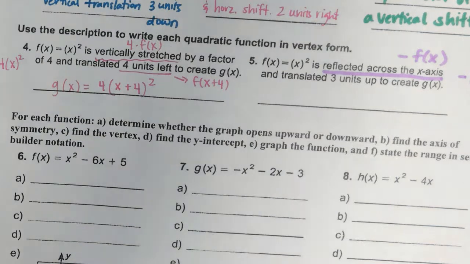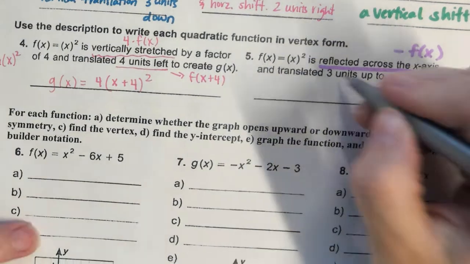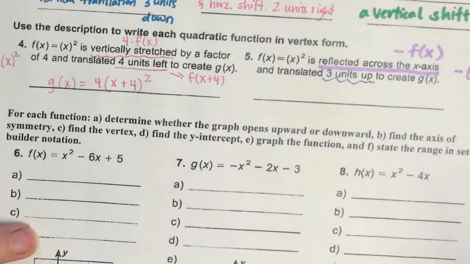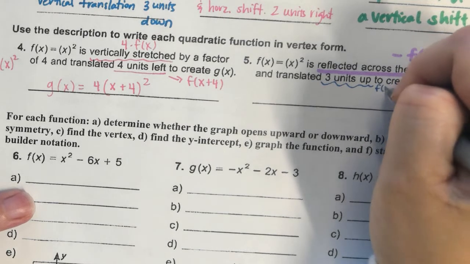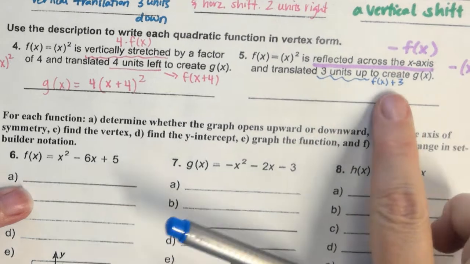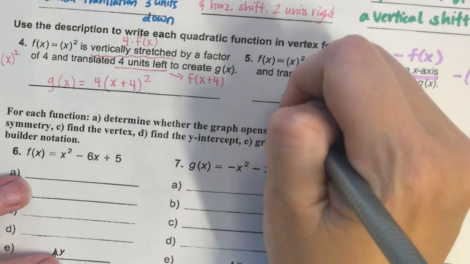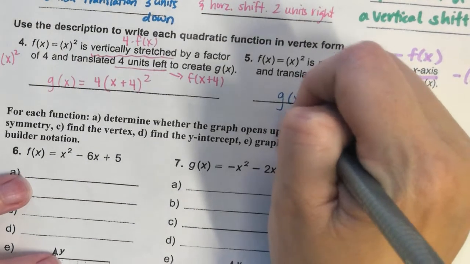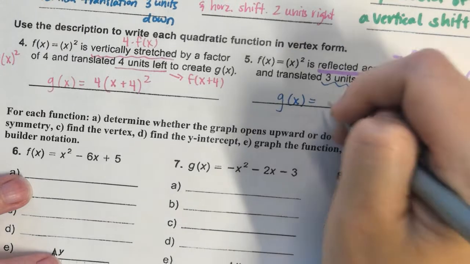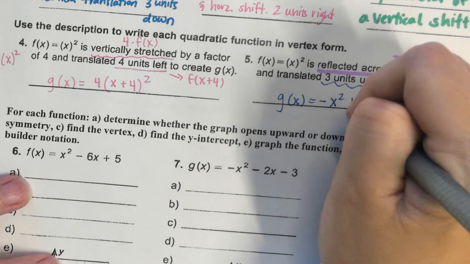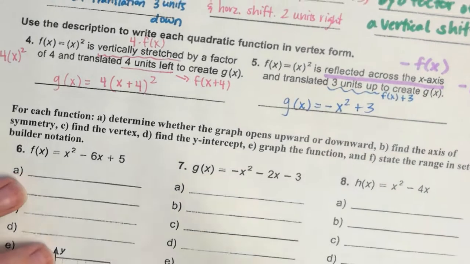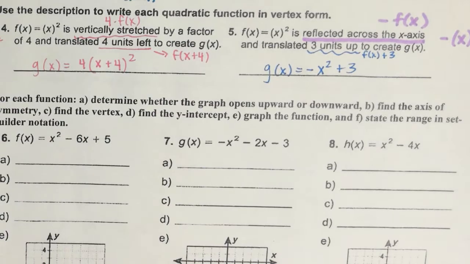Then for my second step, it's translated 3 units up. So I know from there that's going to be f of x plus 3 added to the outside. Okay, so this is to create g of x. So g of x just equals negative x squared plus 3. If you kept the parentheses on it, that's not a big deal. You just don't need to.